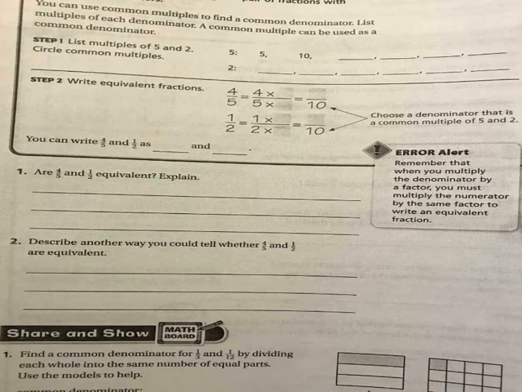So write 4/5 and 1/2 as a pair of fractions with a common denominator. We're going to get into what I just showed you there. You can use common multiples to find a common denominator. List multiples of each denominator, and a common multiple you can use as a common denominator. So first look at your denominators, your bottom numbers, and find the multiples of those.